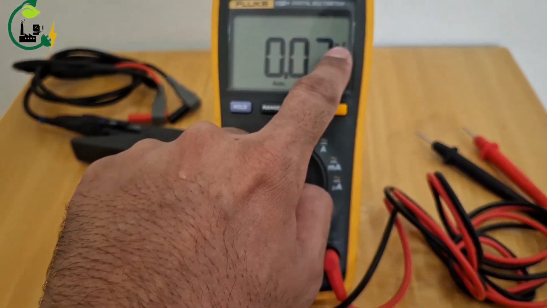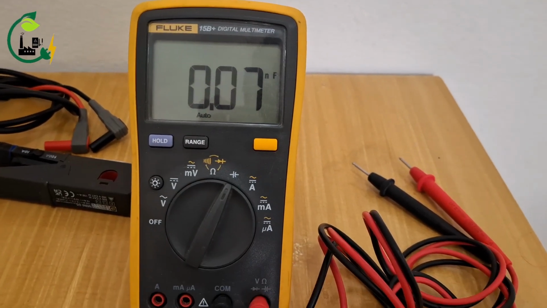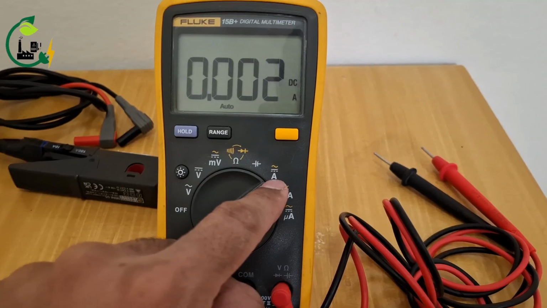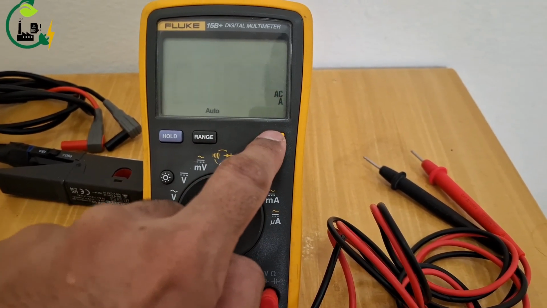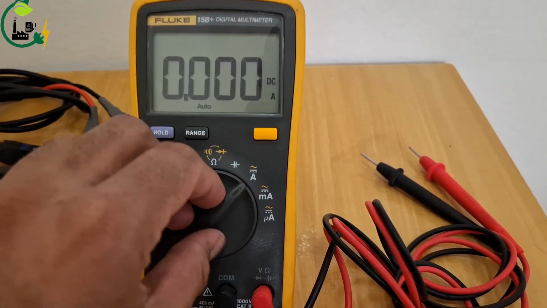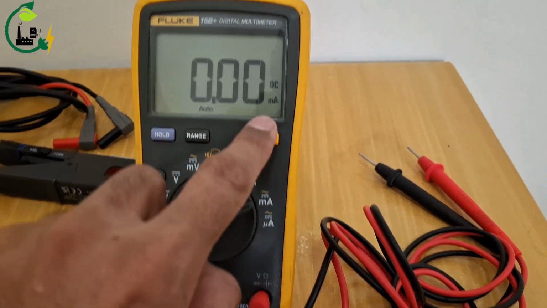This is the function to measure a capacitor. Whenever you want to measure a capacitor, you will use this function of the multimeter. Number 3, after the capacitor we have ampere. We can check AC ampere and DC ampere with this multimeter, but with a limited range.